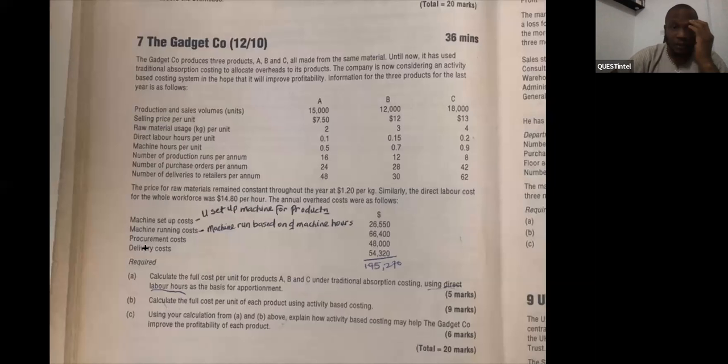Now, there's something I want you to see here, which is that our machine setup cost is driven by the number of production runs, because we need to set up before we can have a production run.